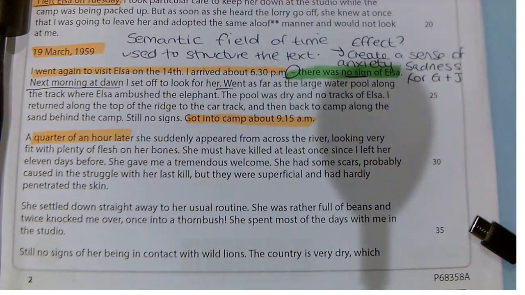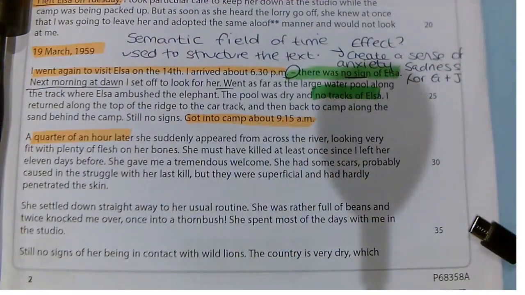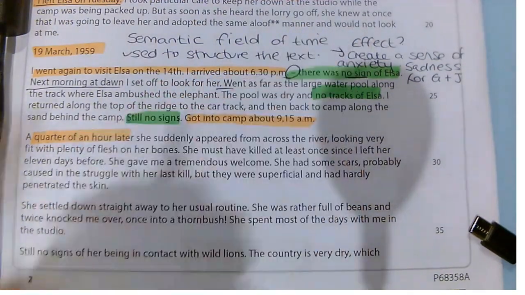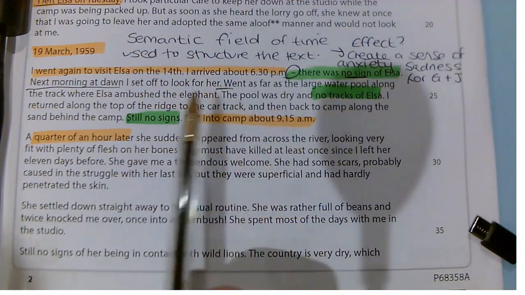He's just going straight in with "went as far as the large water pool along the track where Elsa ambushed the elephant. The pool was dry and no tracks of Elsa." So there's no sign, no tracks. "I returned along the top of the ridge to the car track and then back to camp along the sand behind the camp. Still no signs. And again, got into camp at 9:15 a.m." The lack of personal pronouns.